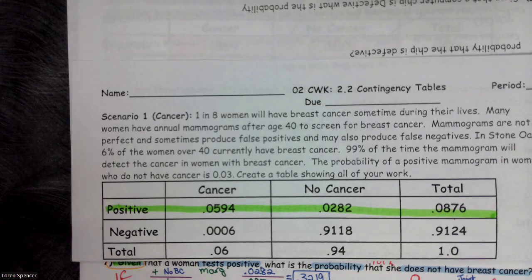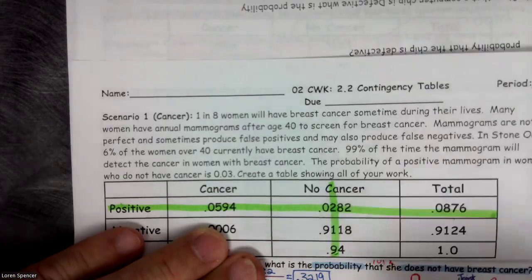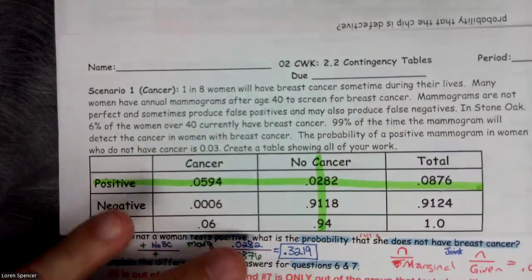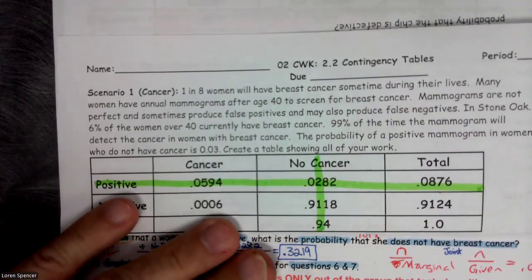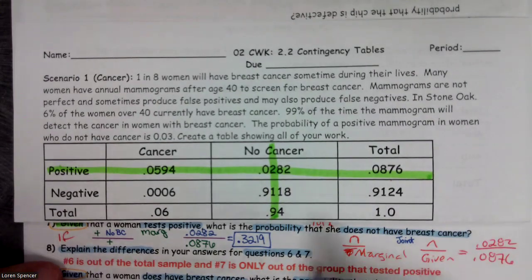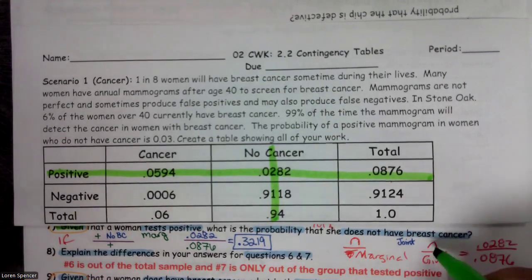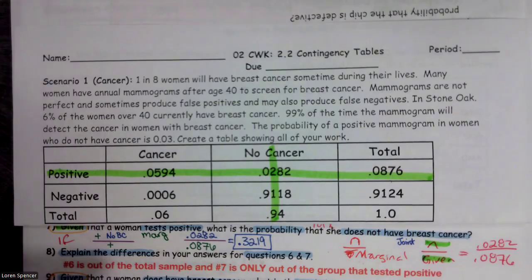And it says, what's the probability she does not have cancer? Well, now I need the intersection, which is at no cancer. No cancer is at 0.0282. So I end up with 0.0282 over 0.0876. I divide that out, I get 0.3219. So please note, it's intersection over marginal, which is intersection over given. This is super important to keep in mind: anytime it says given, it's intersection over given.